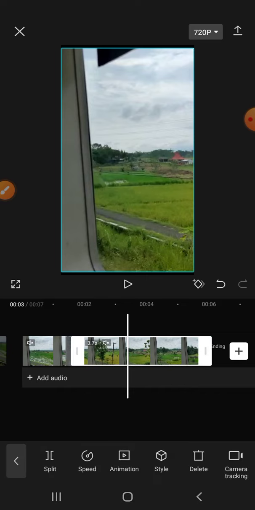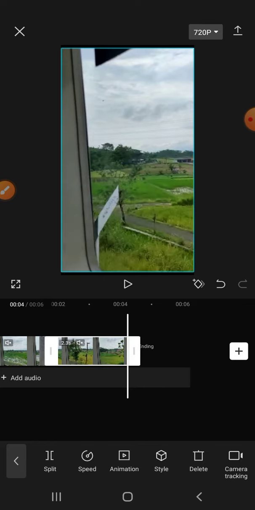You can also cut the part of the clip by clicking on the clip, and then you can drag the video like this to cut the video.